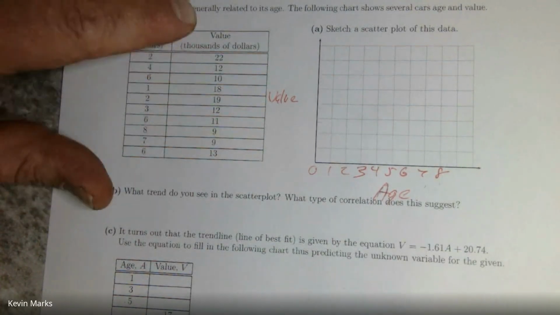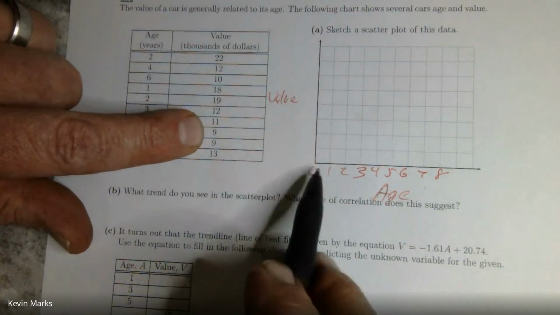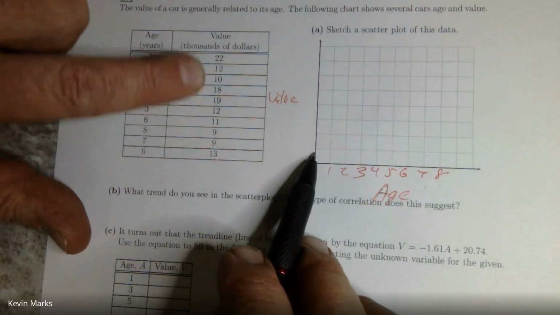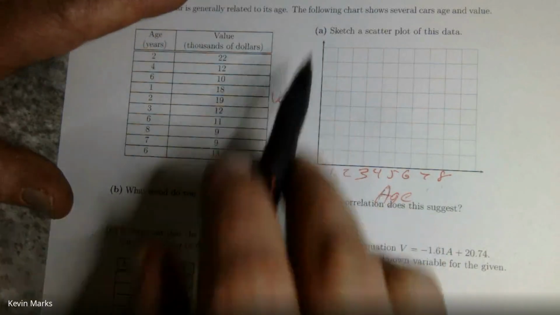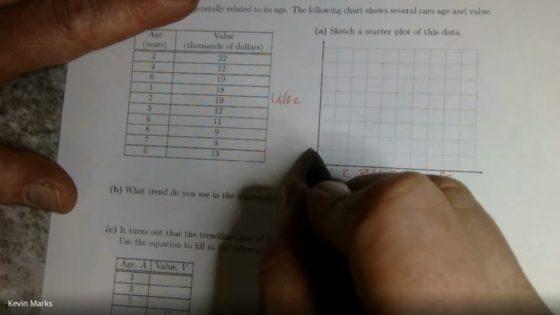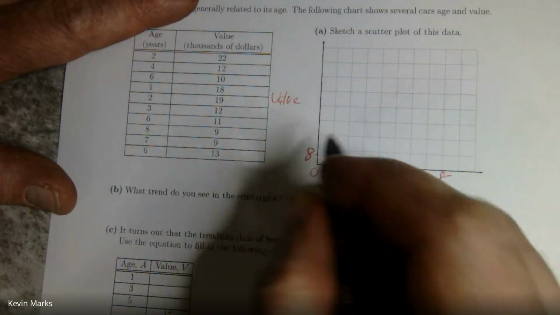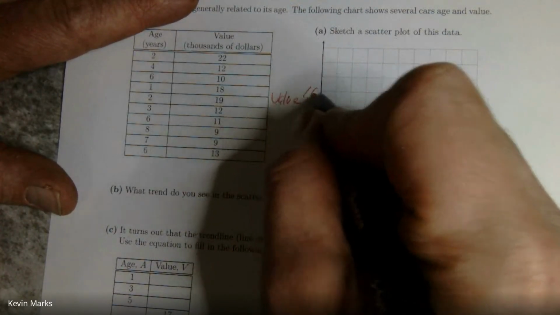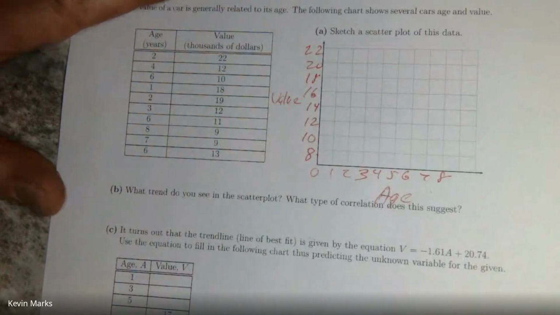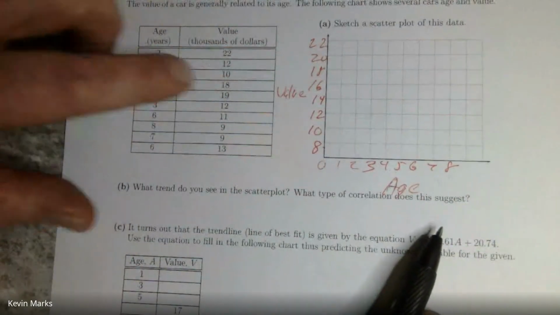Okay, now the value would be over here. Now the lowest one we got is 9, so I probably don't want to start at 1, and the highest one is 22. So I need to go from 9 to 22, but it's got to be evenly spaced. So what I could do is maybe start with 8 and go by 2, right? So let's start with 8, then you could have 10, then 12, then 14, 16, 18, 20, and then 22. All right, so now we got a nice evenly spaced grid system to plot these points.